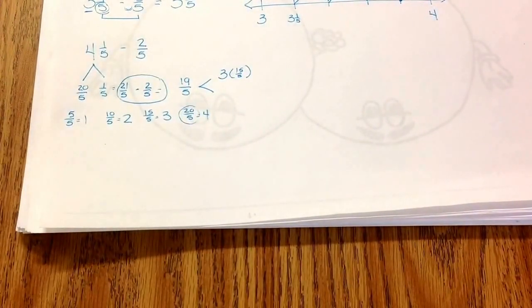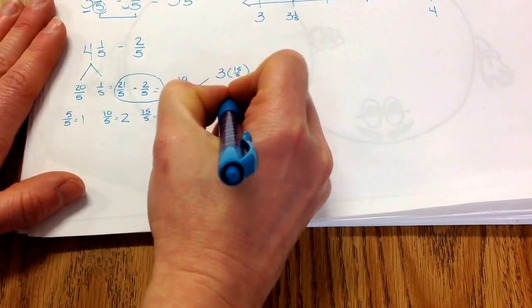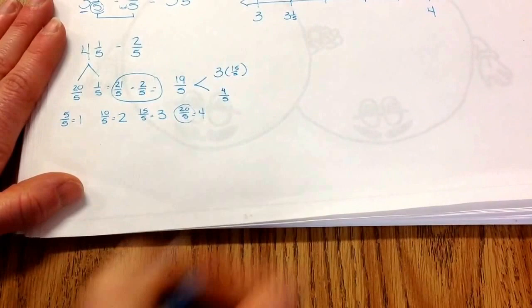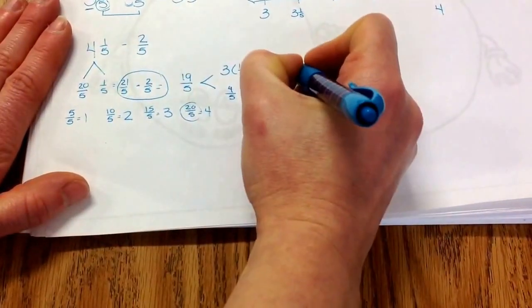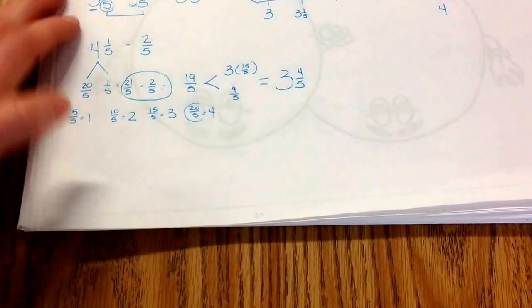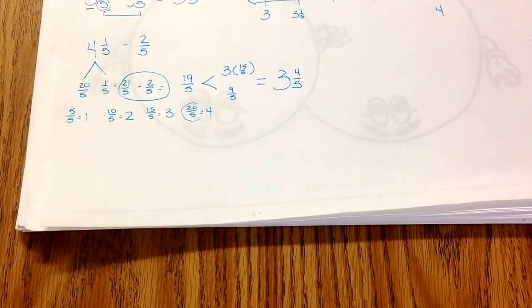Then what's left? Well, if I take 15 from 19, I get 4/5. So my answer would be 3 wholes and 4/5. That's one way we could work through it.